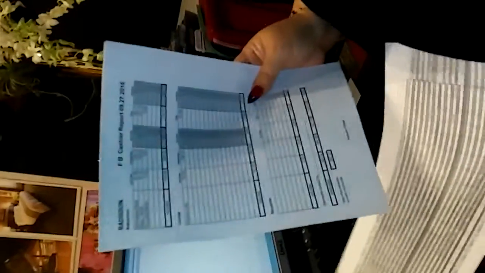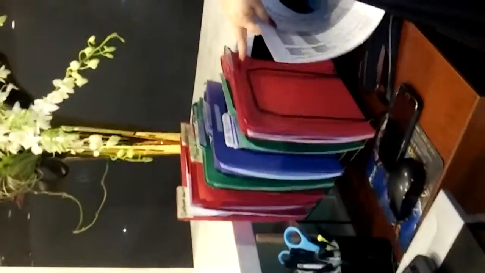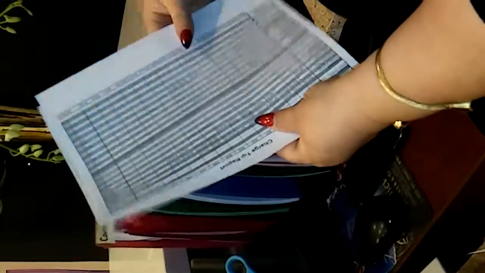Once we close it, we hit Save Changes, and that's done. Okay. Once you've printed these up, the F&B cashier reports goes where it says cashier report, which is our red file. These, one goes to back audit, one goes to main audit.